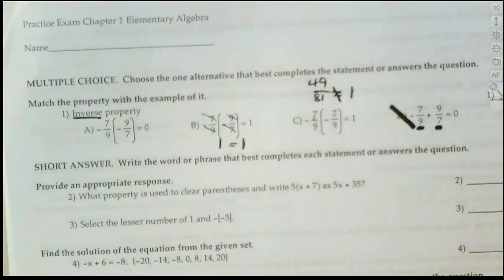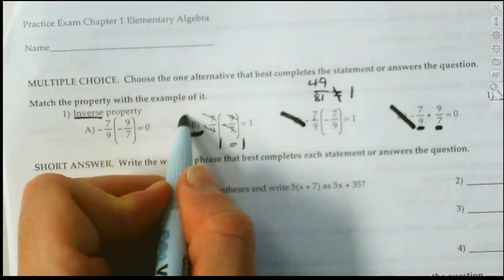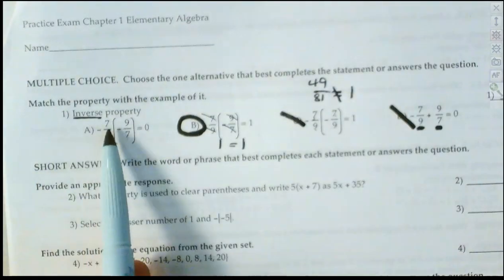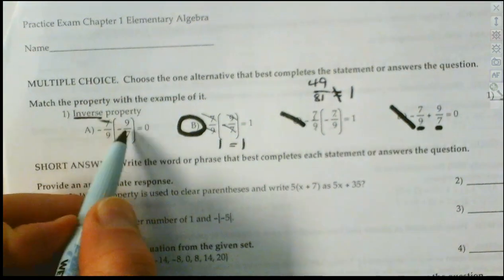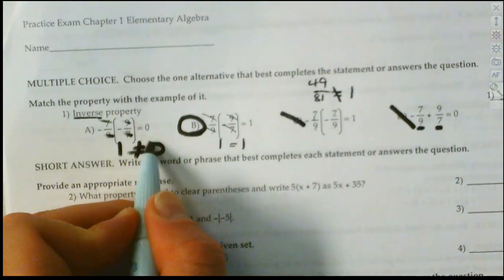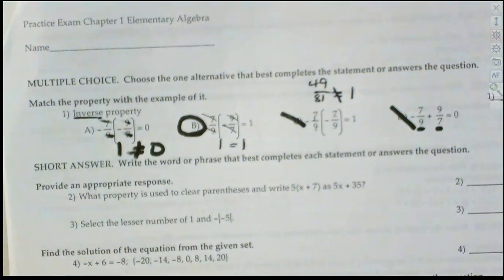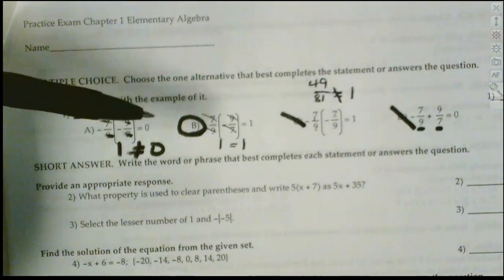Why does D not work? Or, sorry, A not work. So we've got B is the correct answer. Why does A not work? Well, if we multiply these out, those can cancel again, right? But we get 1, and 1 does not equal what? 0. So we have to go through each of these and find the one that's the same.